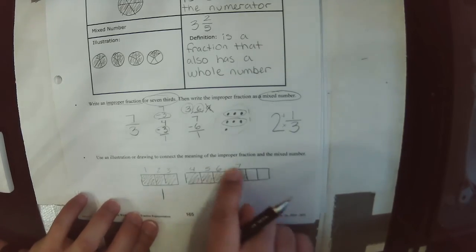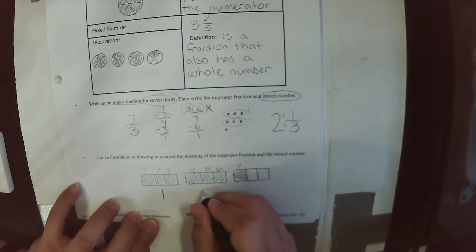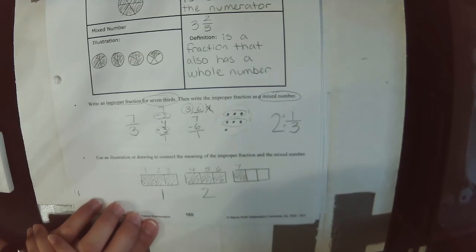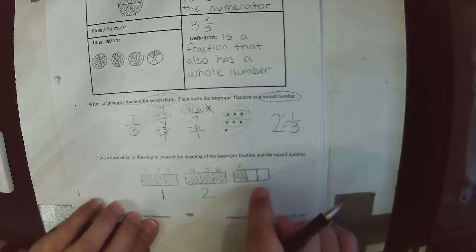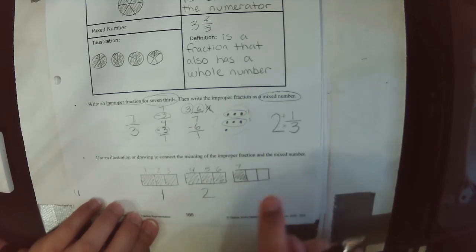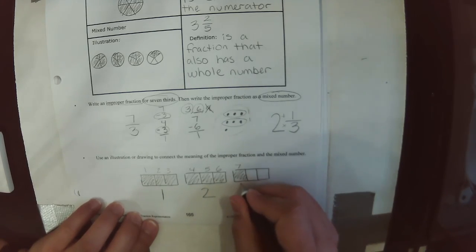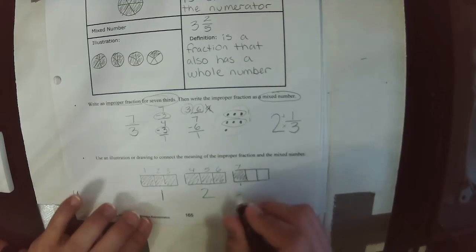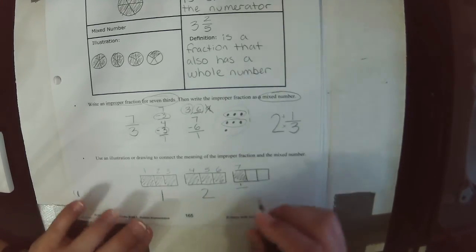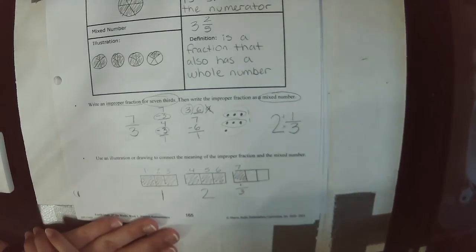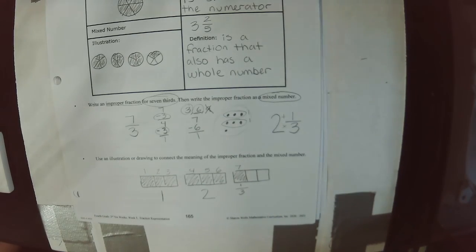We shaded in 2 whole models. And then on the last model, we didn't shade all of it in. We only shaded in 1 out of 3. So we use the same model. We could write it either as an improper fraction or as a mixed number.